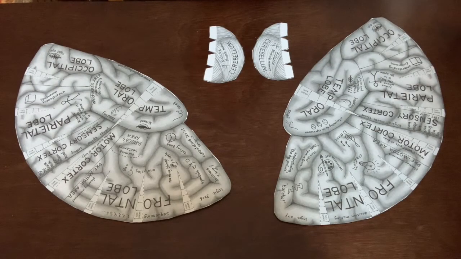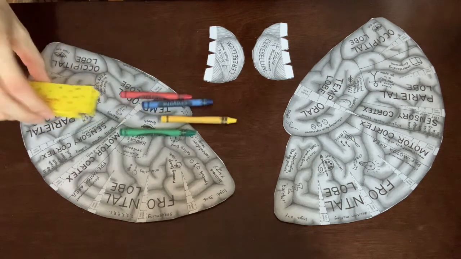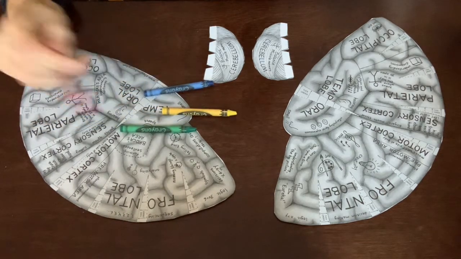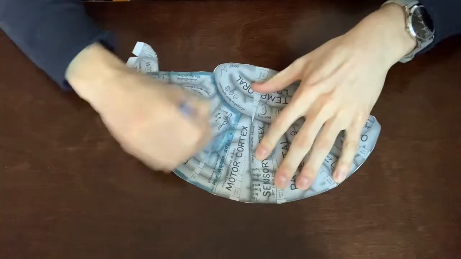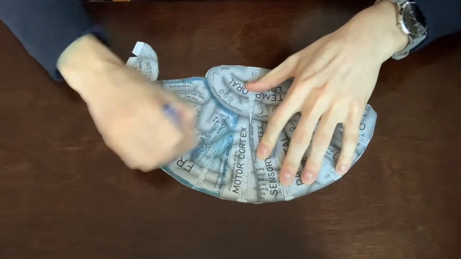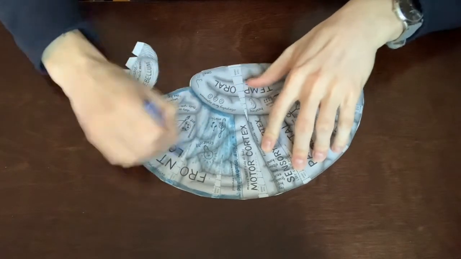Next, color the lobes of your brain any way you'd like. I chose to color just one half of my brain, but you can color both.